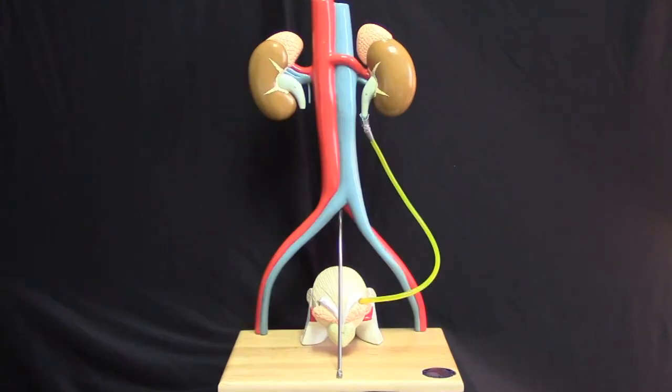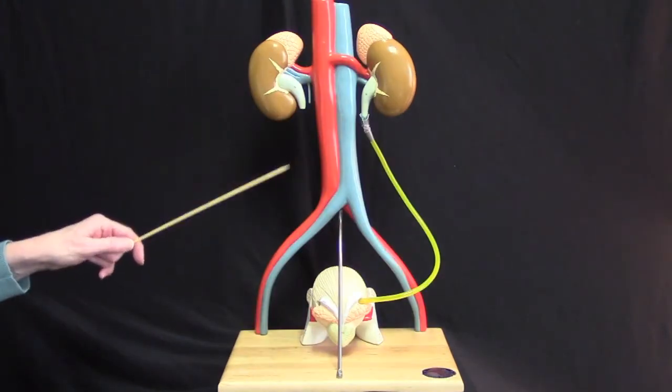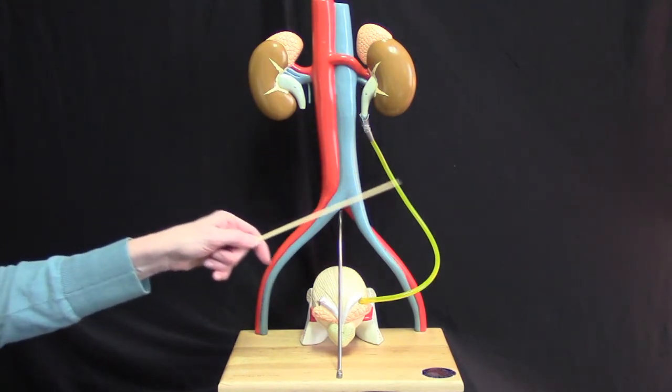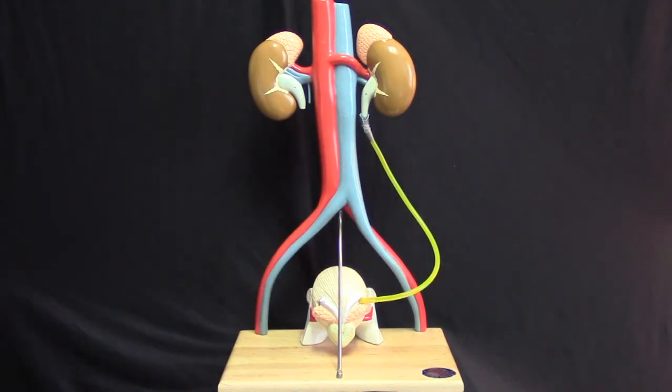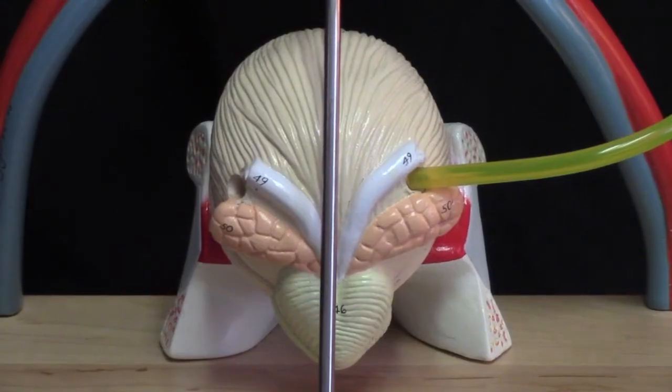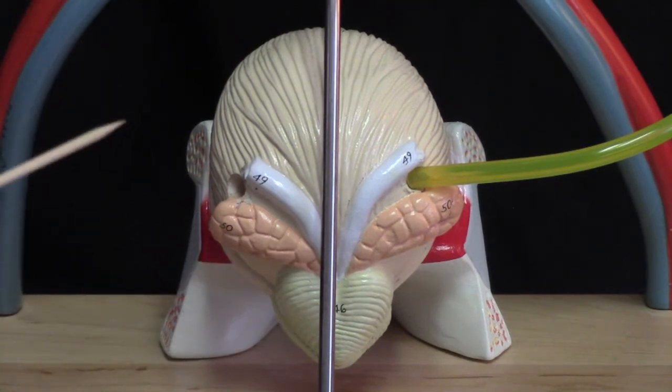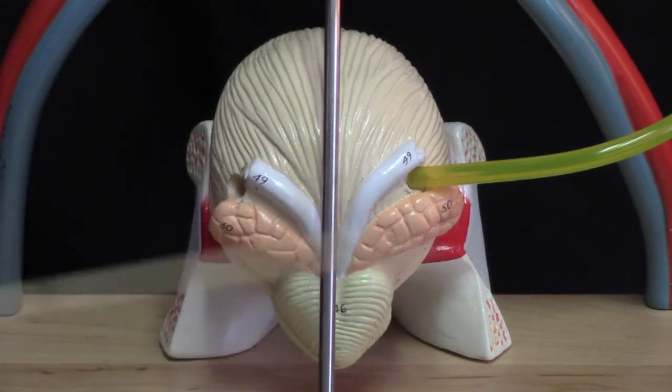All right, so we're looking at the model from the posterior view. Again, this is our urinary bladder. We can see the ureter coming out from the kidney down to the bladder. And I'm going to zoom in on the bladder area. I've zoomed in so we can just see the bladder area because there are some important structures you can see. Remember, this is our posterior side of the bladder.